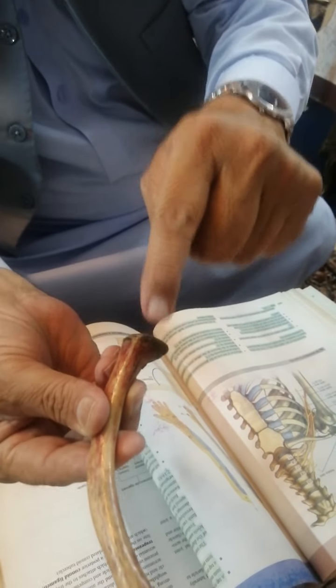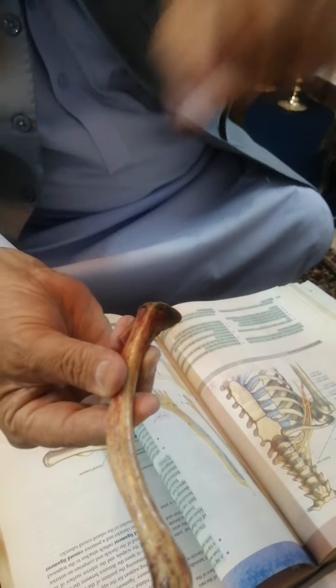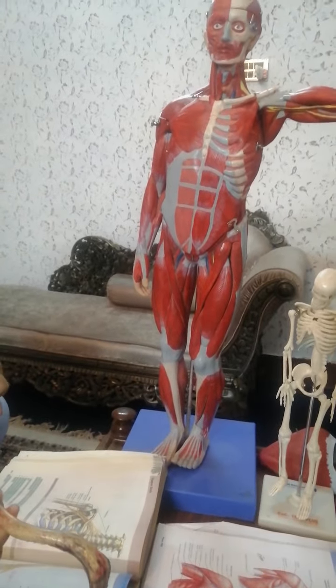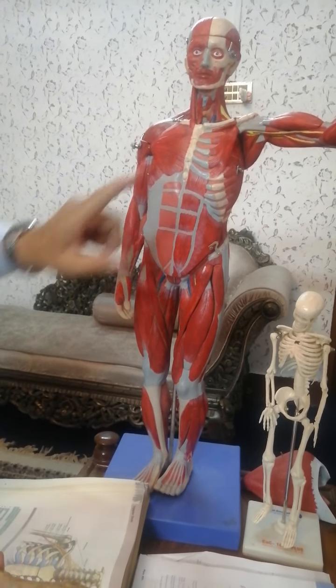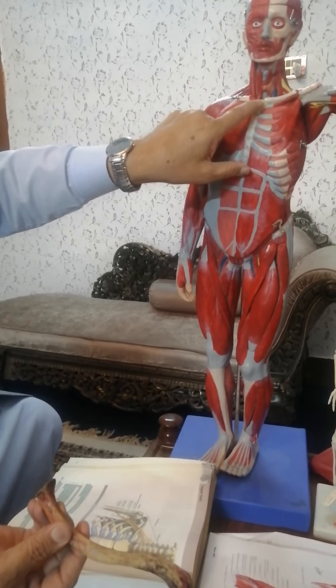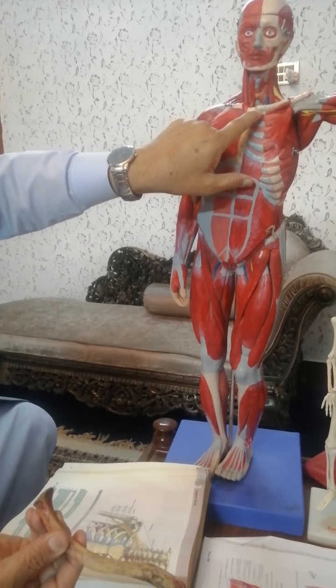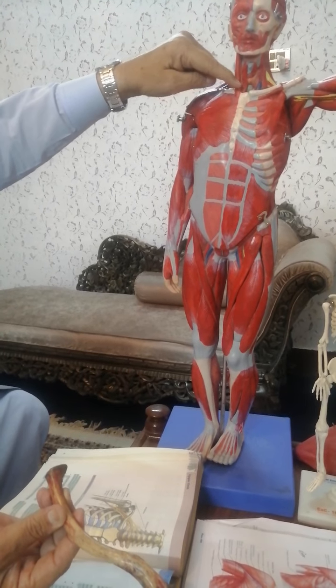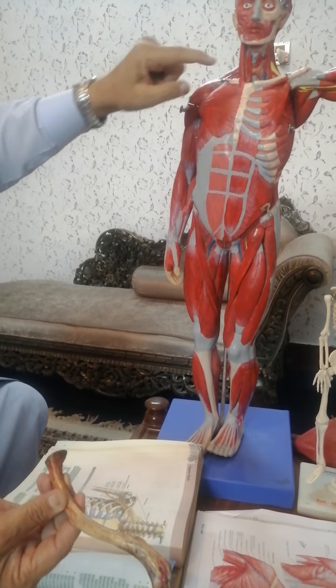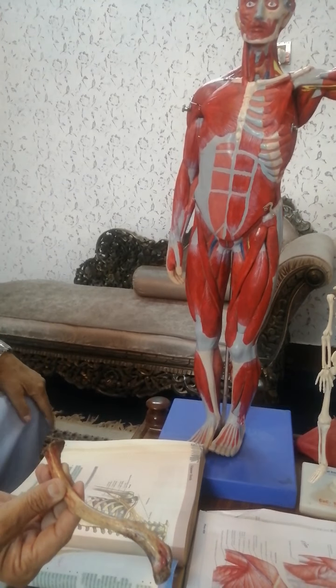And over here, the ligament which connects the two clavicles with one another, the interclavicular ligament, is attached. So this surface is for articulation with the manubrium of the sternum at the sternoclavicular joint, and over here one ligament connects the two clavicles with one another, that is the interclavicular ligament.